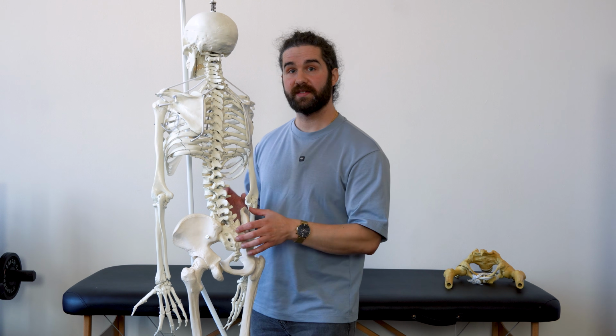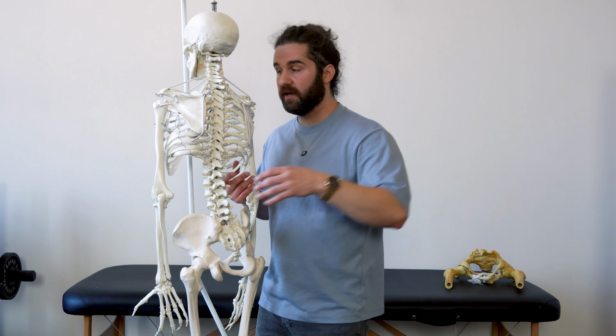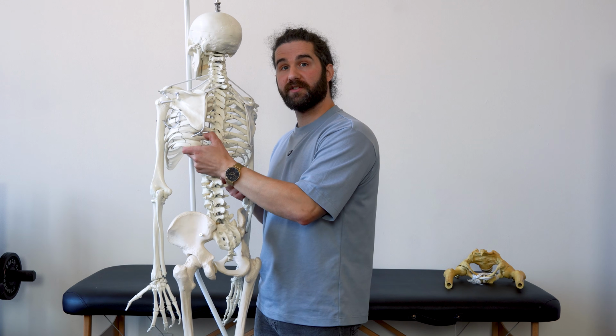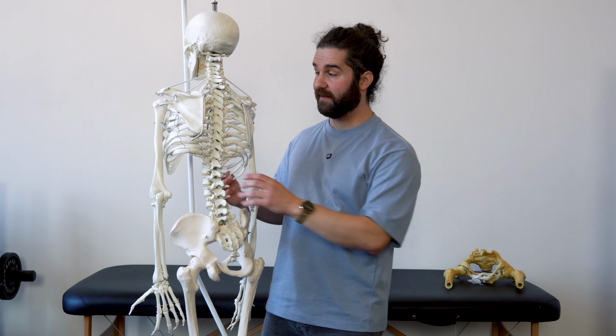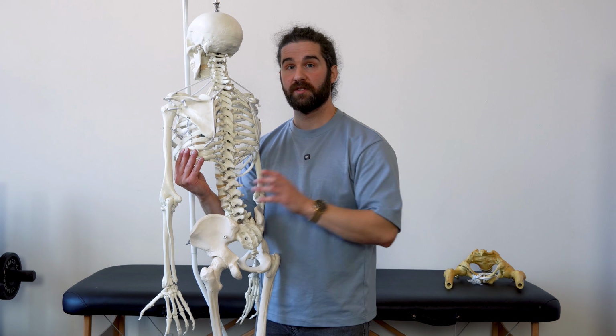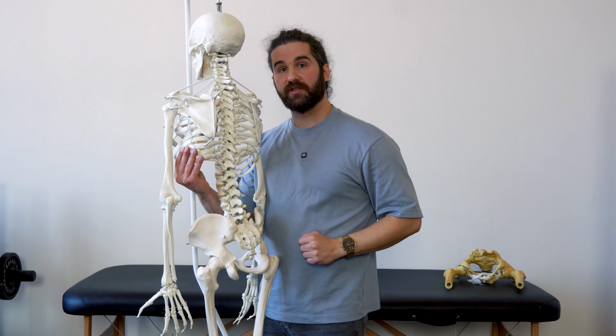Now, to do this, we can take those universal principles of compensation and simply flip them around to reverse engineer a solution. So in this case, weakness of the upper trap with shrugging and lifting caused this side of the rib cage to lift up as a compensation. So to fix this, we simply have to prevent the lifting up, so prevent the compensation, and at the same time, train those movements that the upper trap actually does.